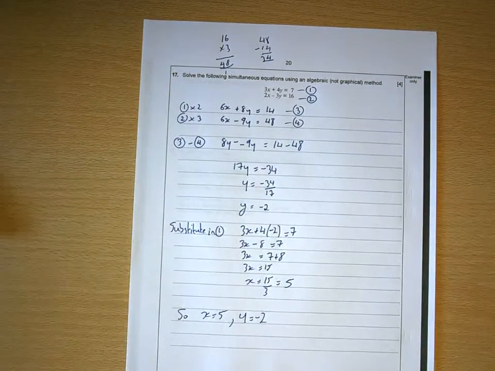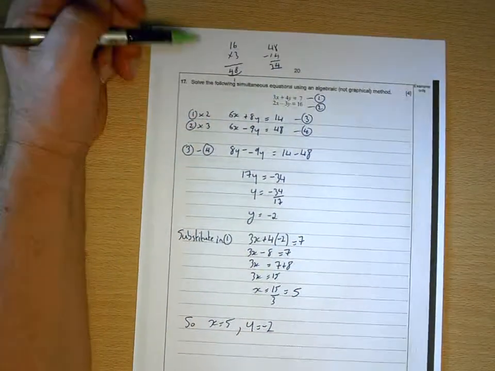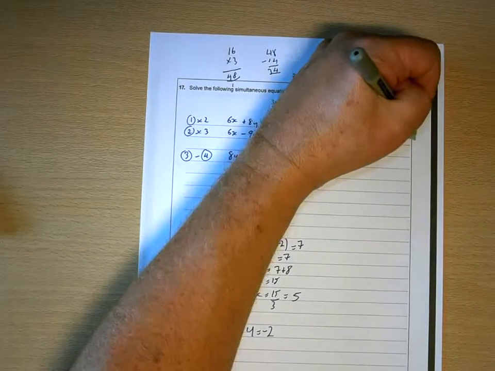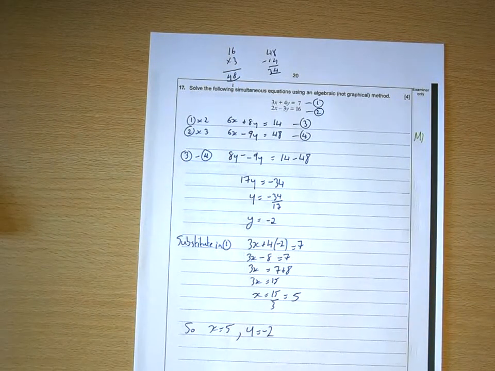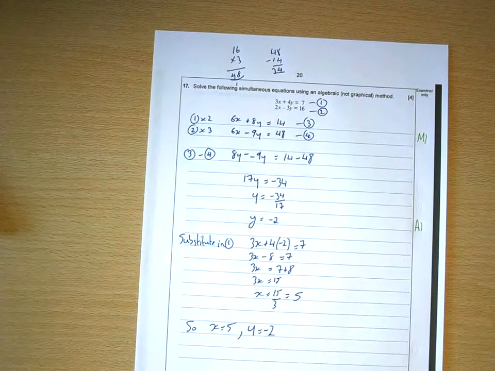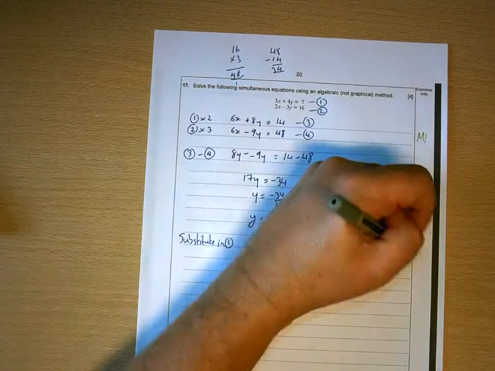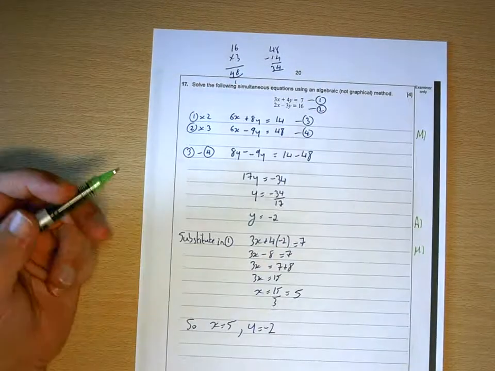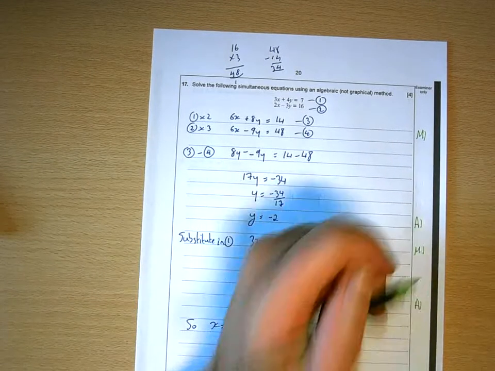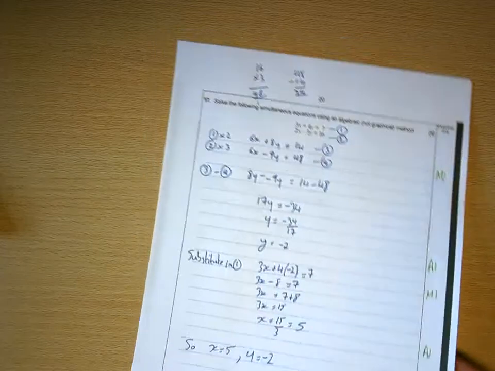Marks for that. 1 mark for getting them with the same x's or the same y's, depending on what you've done. 1 mark for then getting the first value. 1 mark for substituting back in to get the second value. So only 4 marks for that.